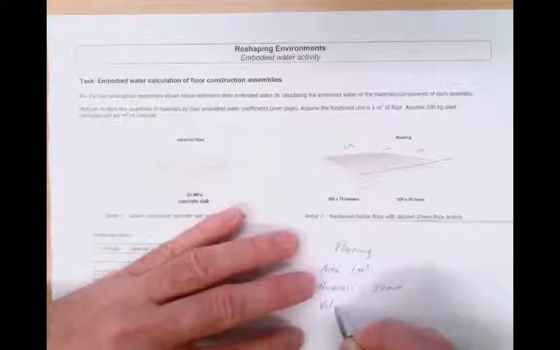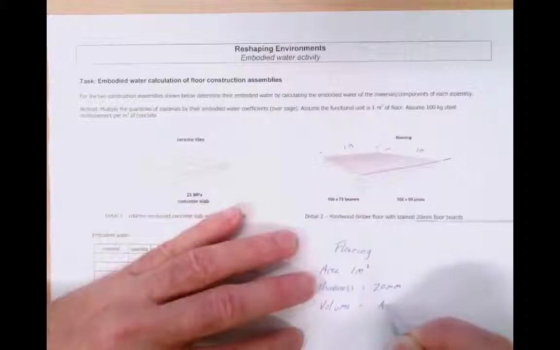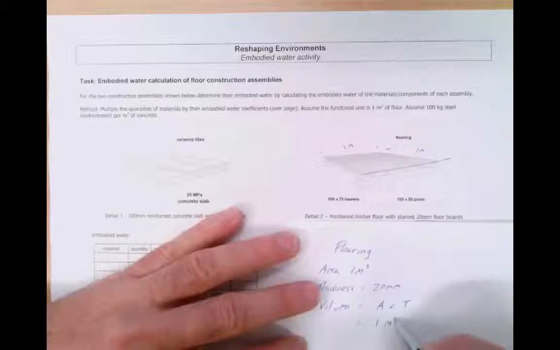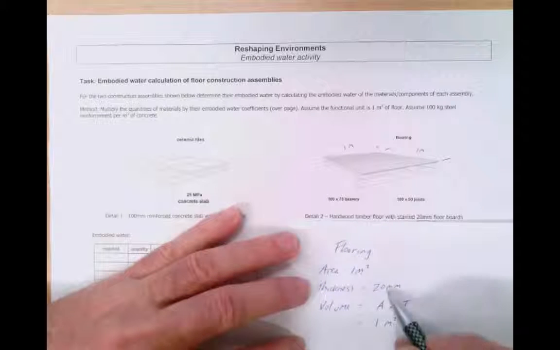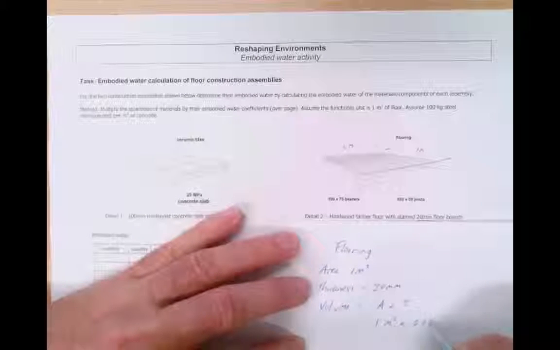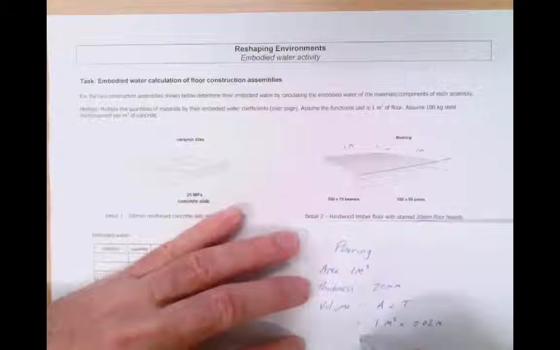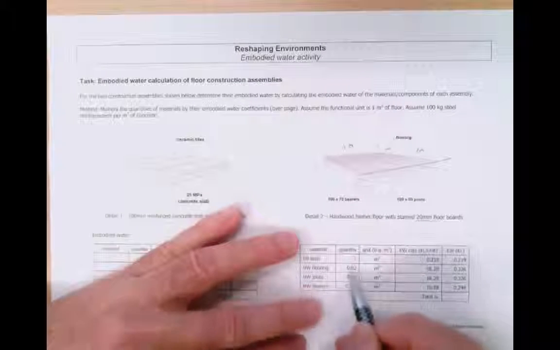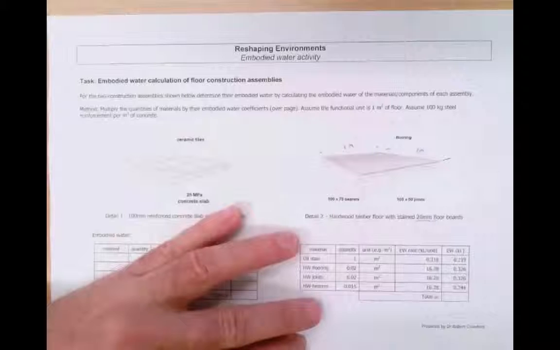So the volume equals the area by the thickness, so that equals 1 metre squared by, and now we have to get this in the same unit as the area, so this is 0.02 metres, and the volume comes out at 0.02 metres cubed.